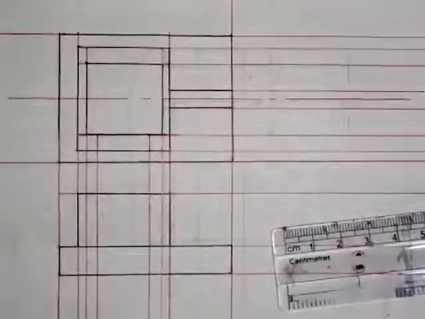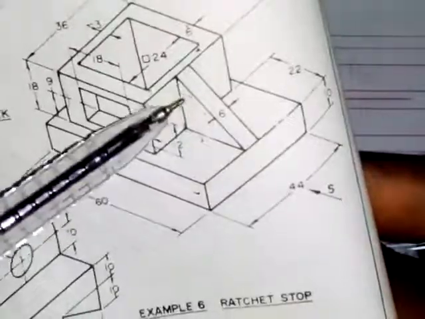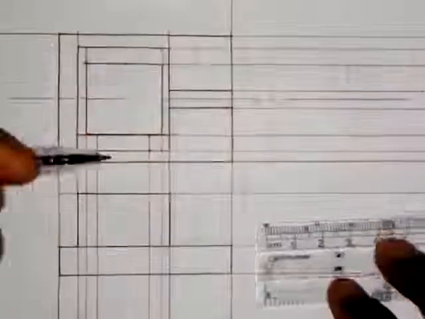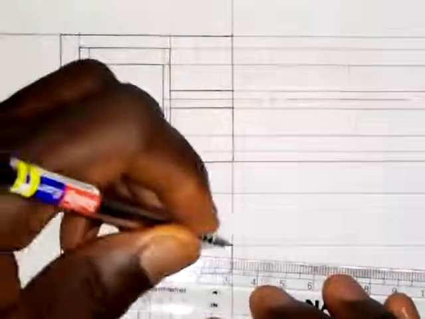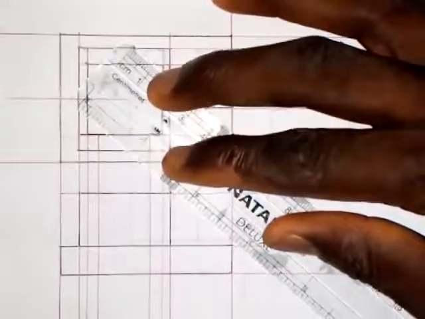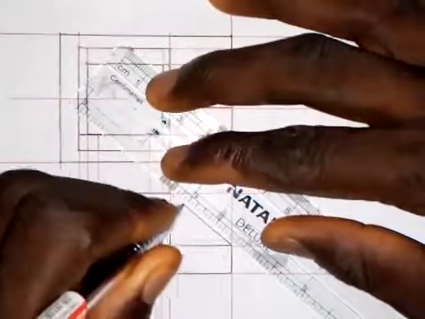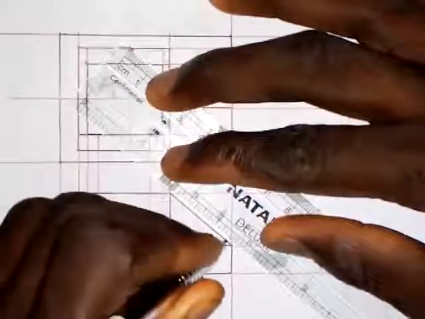So what about the web? The web is going to give us a triangle. As we have here, this surface is a triangle, so we already have it. All I need to do is connect this point with this point, and the web will come out. This is it. So that is the shape of the web.